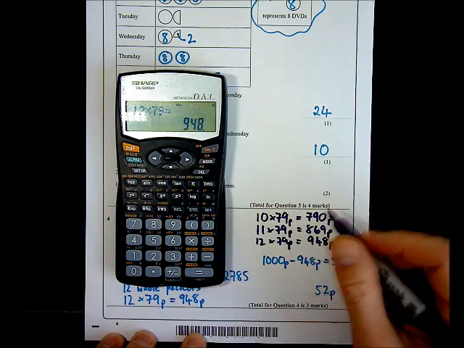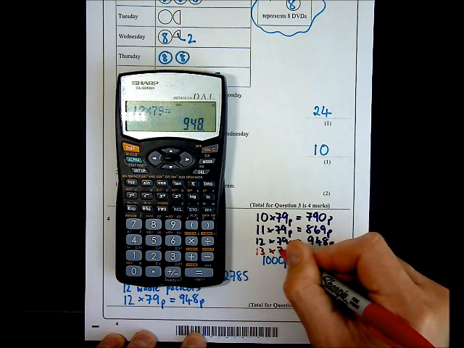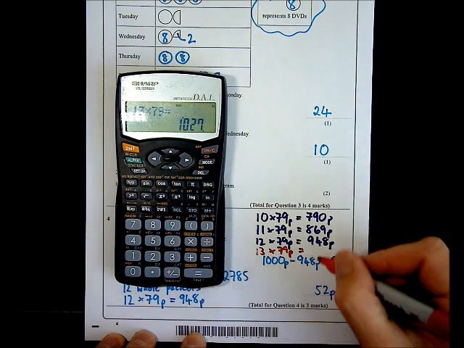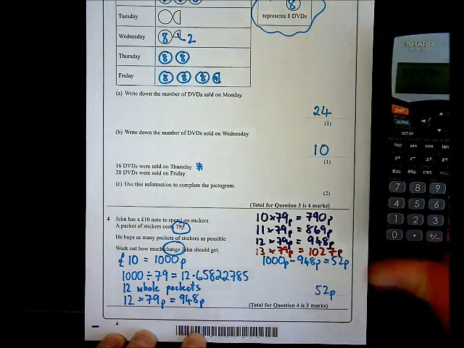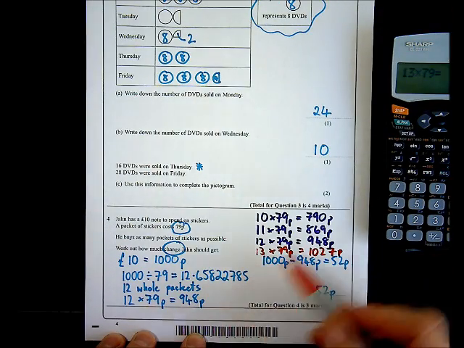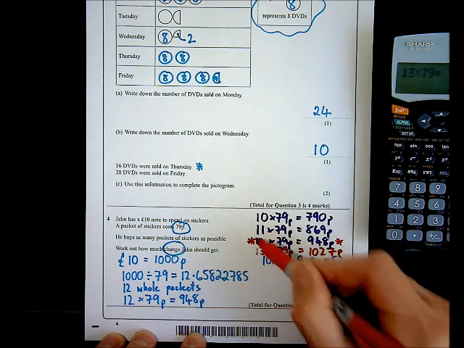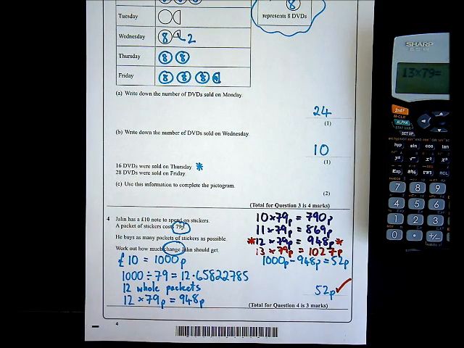And then if you tried an additional packet, that would be 13 packets, so 13 times 79 pence would be 1,027, and we can see that that is too much. Okay, so however we get to it, we need to work out that what we need is 12 packets and a total of 948 pence spent, and then I can work out the change.